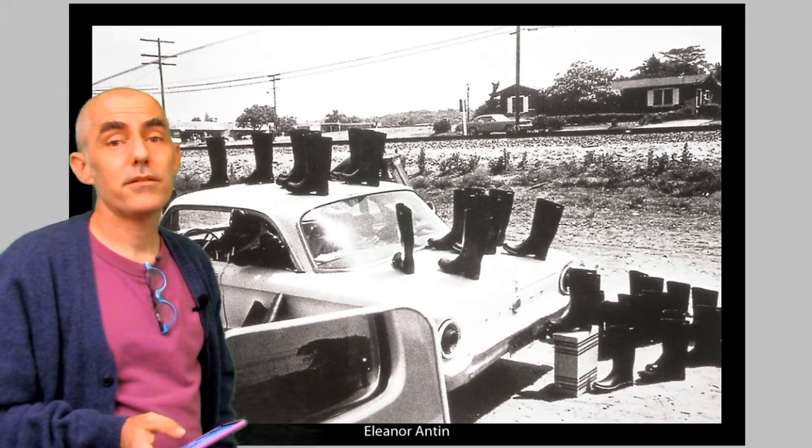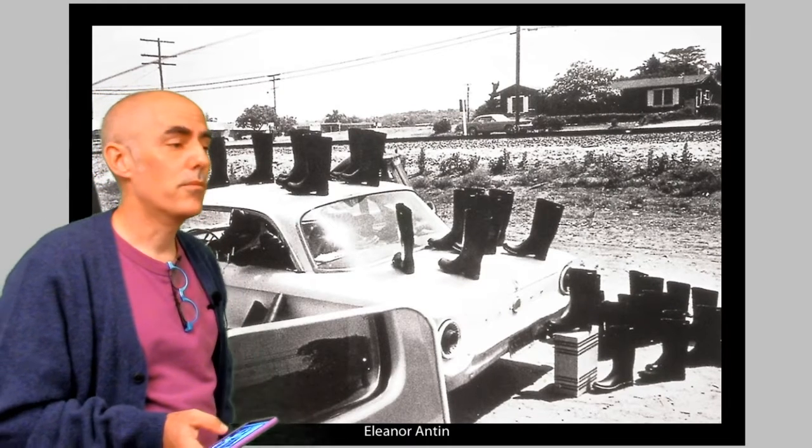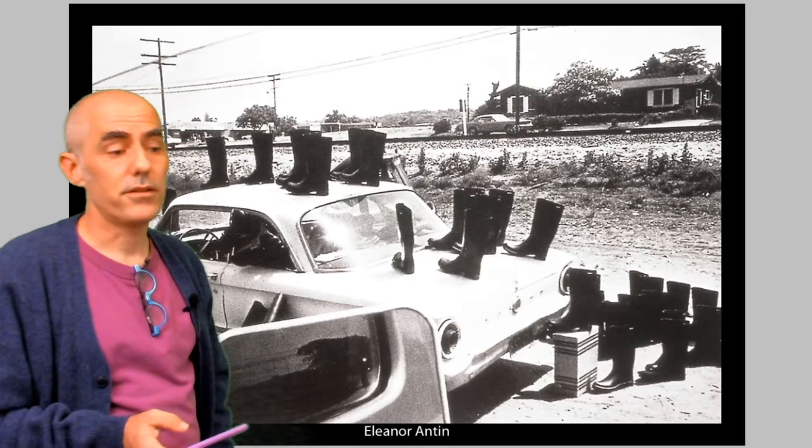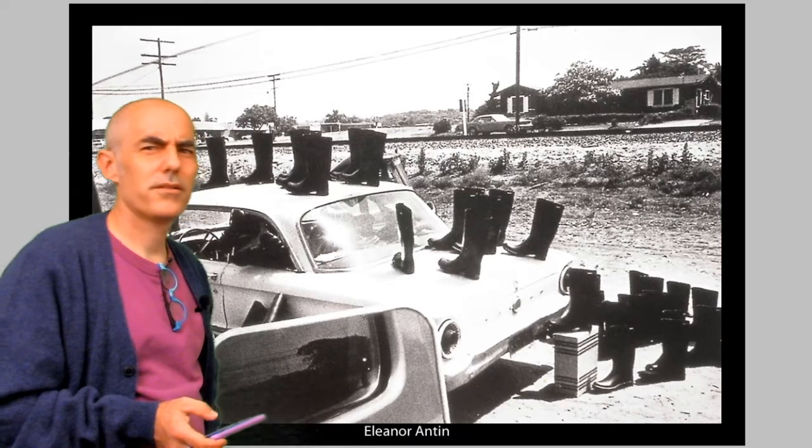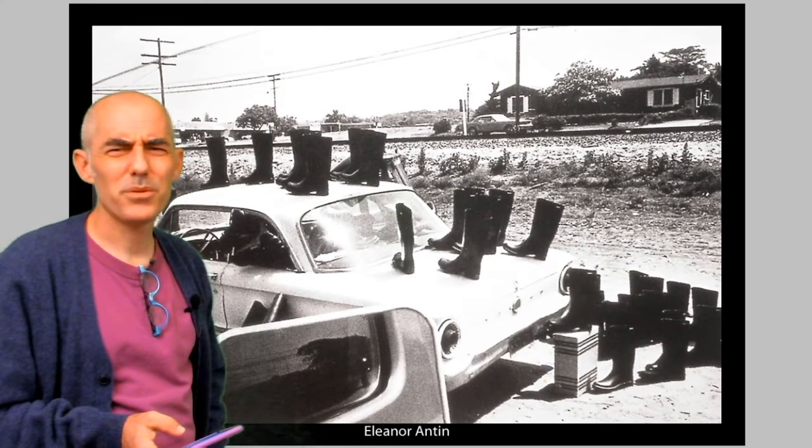So if we can't do that in camera, what are other ways that we can use that strategy? So this is from Eleanor Antin from a series called 100 Boots or 1,000 Boots.